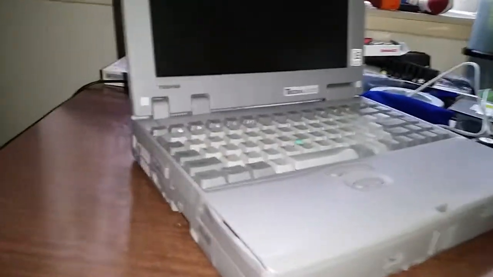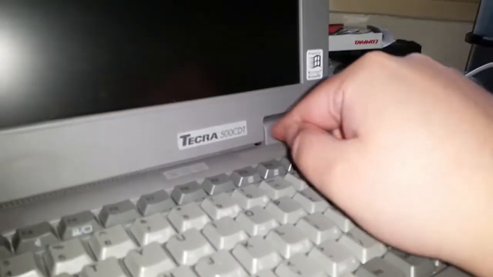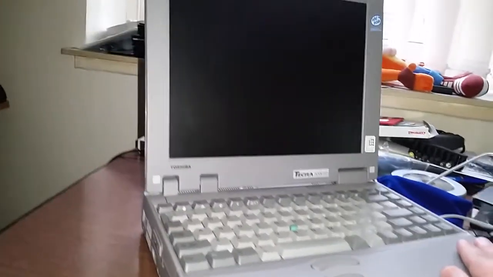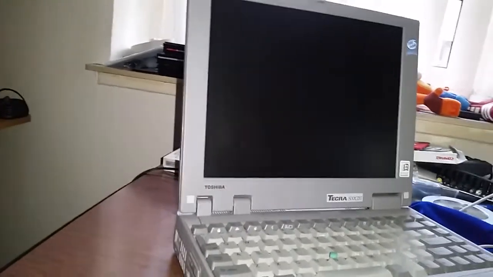Anyway, this is a 500CDT, which basically means it's got a CD drive and an active matrix display. Which again, a lot of these machines were sold with passive matrix displays.